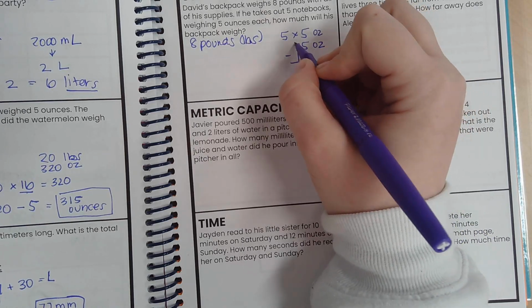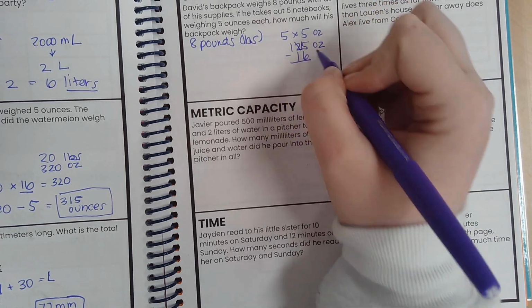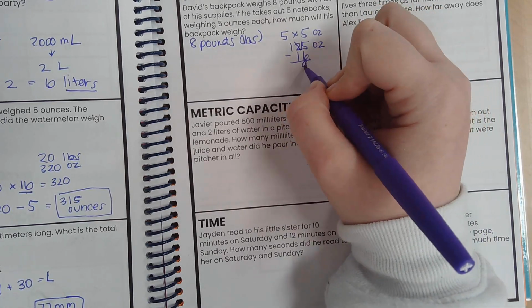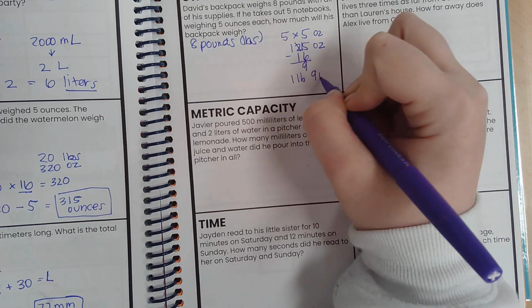So 5 minus 6 I can't do. I'm going to turn this into a 1. 15 minus 6 is 9. 1 minus 1 is 0. So I have 1 whole pound plus 9 ounces. That's how much he took out, right?